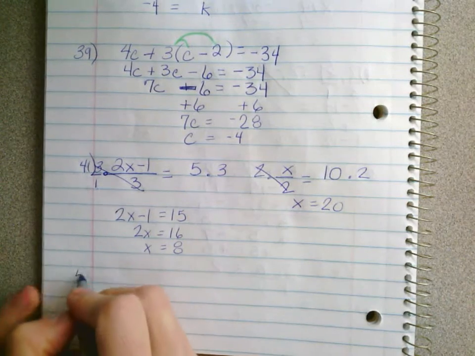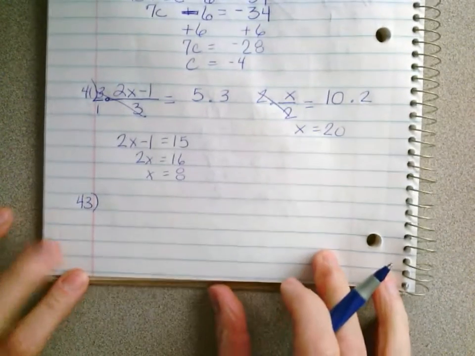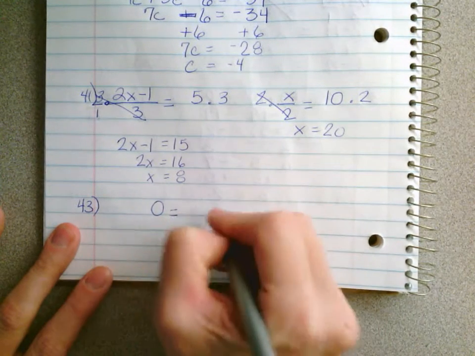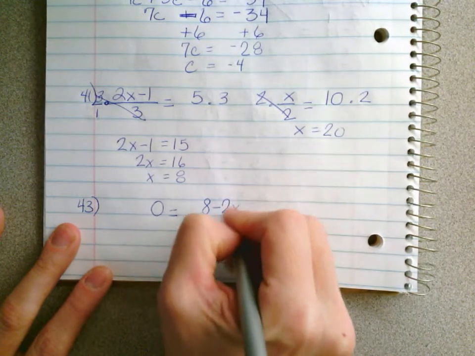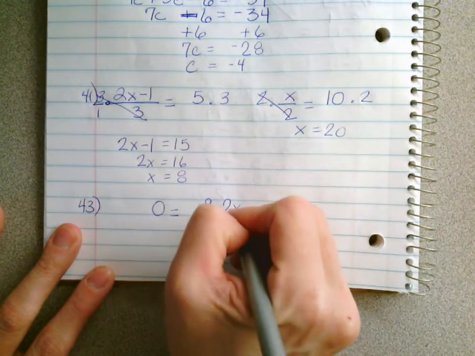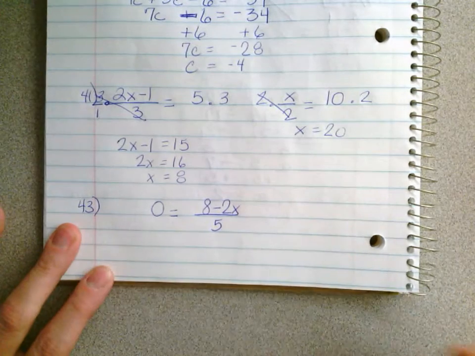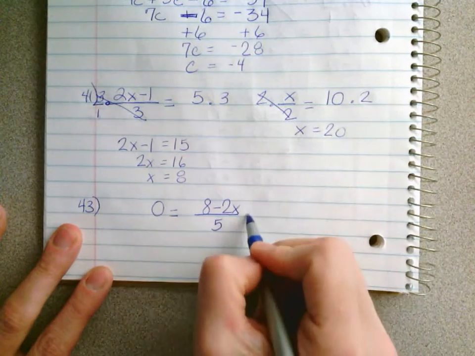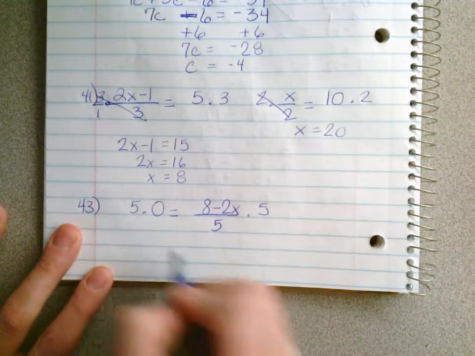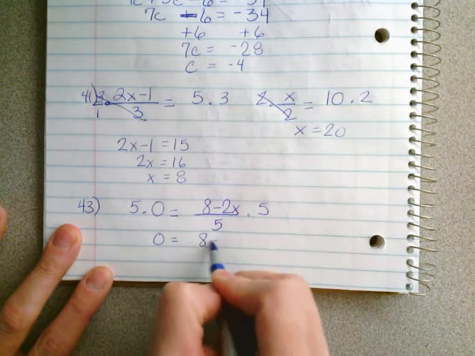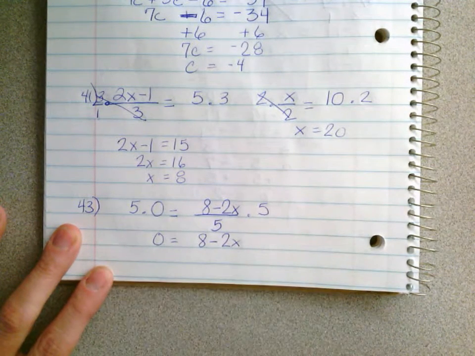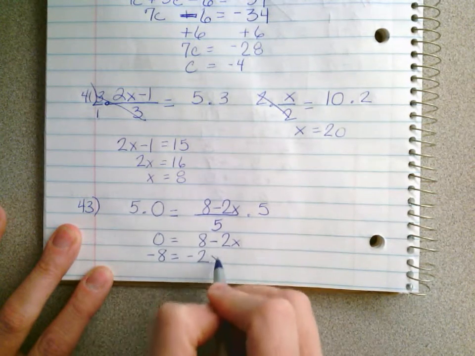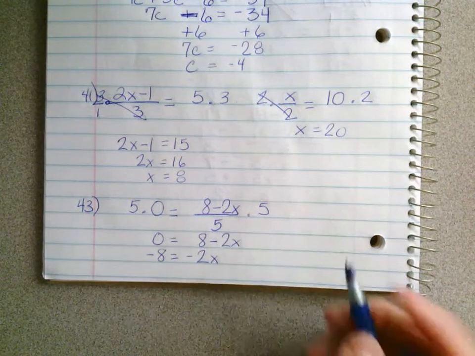And I'm only going to show you 43 because I don't want you to write no solution because you see a 0 there, and sometimes people get scared and think that means no solution. 8 minus 2x cut into 5 equal groups is 0. Just like we did here, multiplied by the divisor, we're going to do the same thing here. 0 equals 8 minus 2x. Let's subtract 8. Negative 8 equals negative 2x. And divide by negative 2, you'll get a 4.